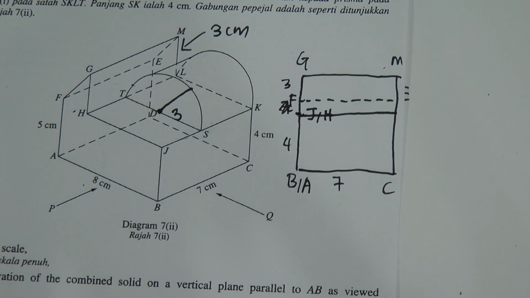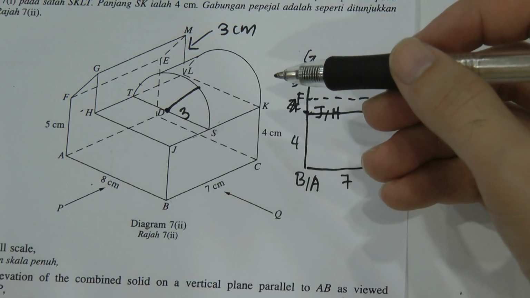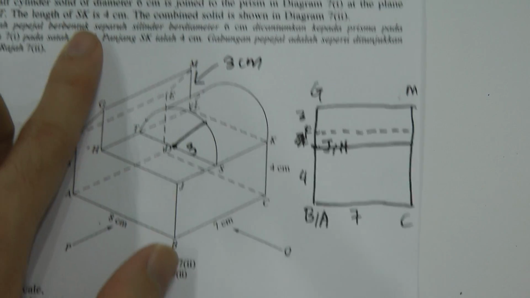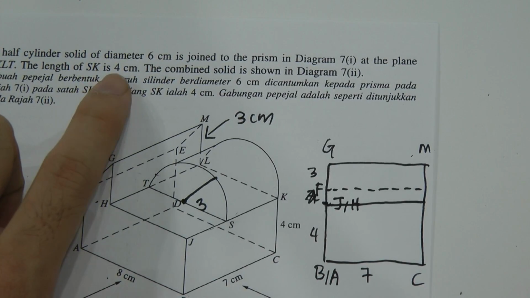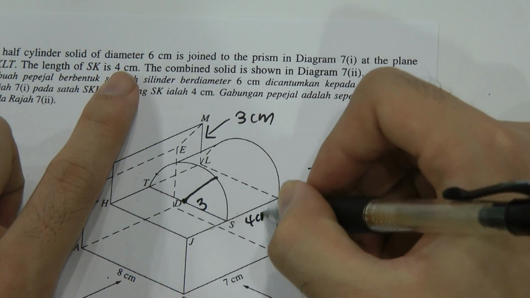Actually, it's given here. He said SK is 4 centimeter. So SK here will be 4 cm.